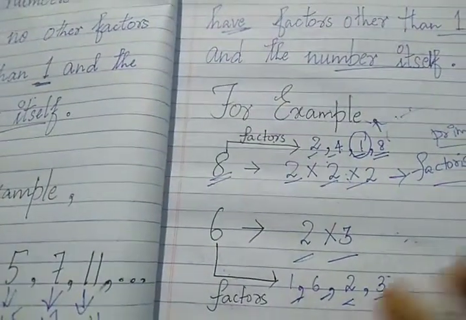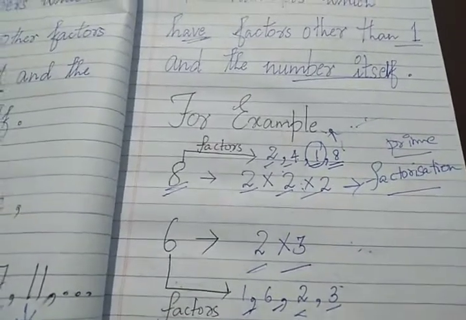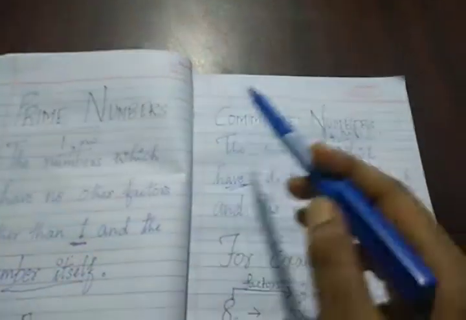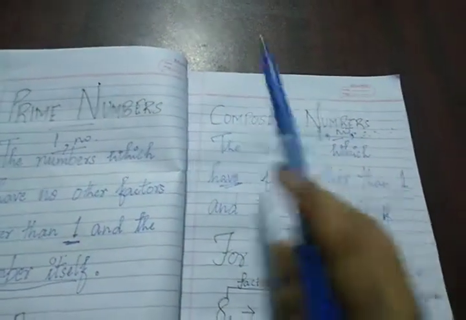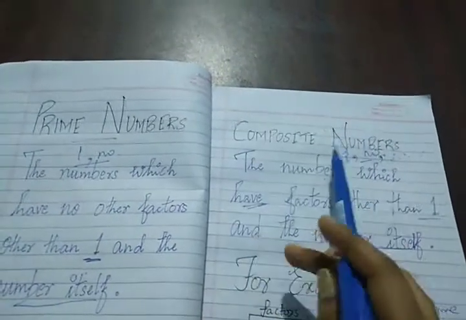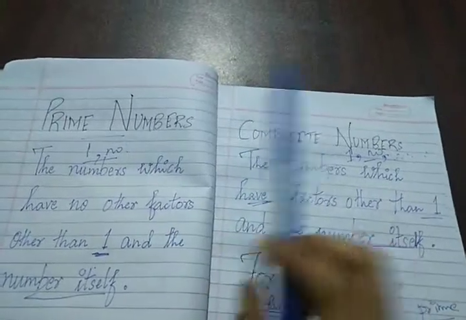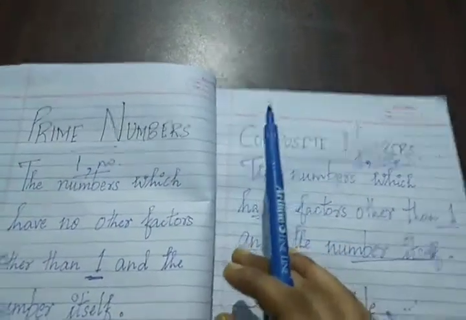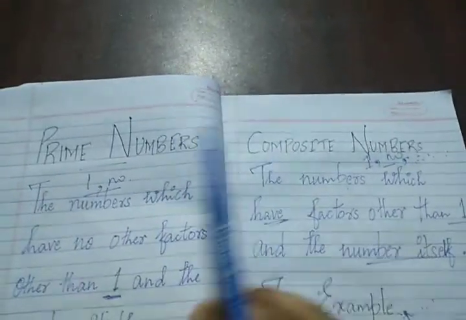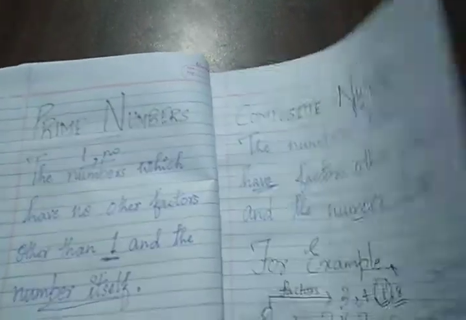Now let me tell you about the fundamental theorem of arithmetic. If you understand what are prime numbers and what are composite numbers, the fundamental theorem of arithmetic will be very, very easy to understand. This is why I explained about prime numbers and composite numbers in the beginning itself, so that you do not find any difficulty in understanding the fundamental theorem of arithmetic.